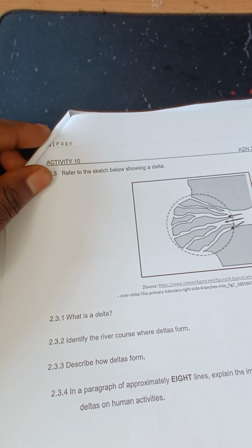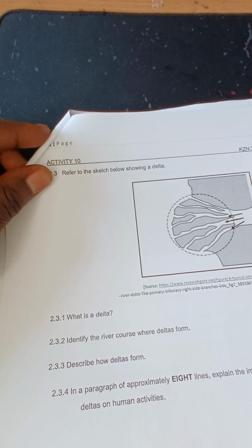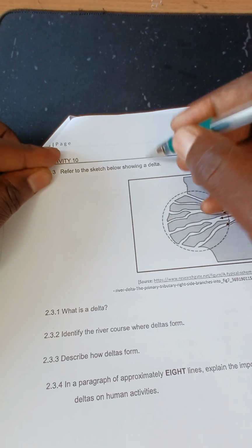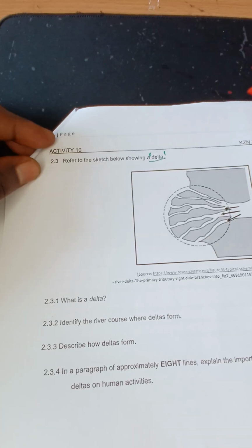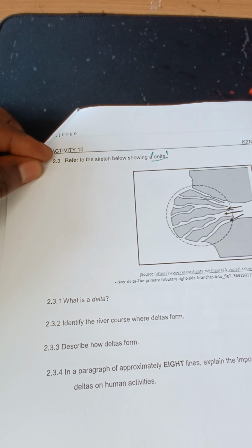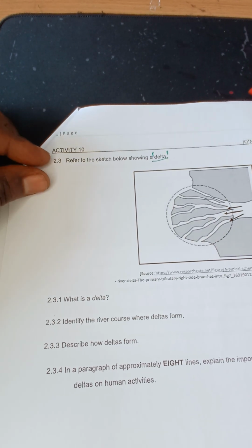Good morning. I'm moving on, still on the same paper, to another fluvial landform. That is your delta. Today I'm working on geomorphology.